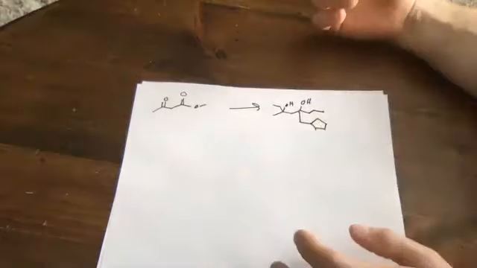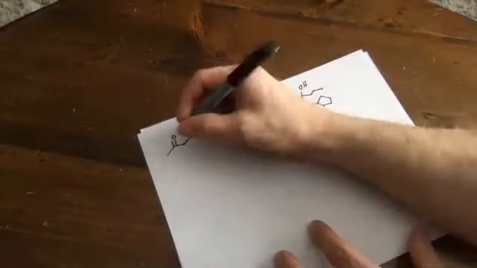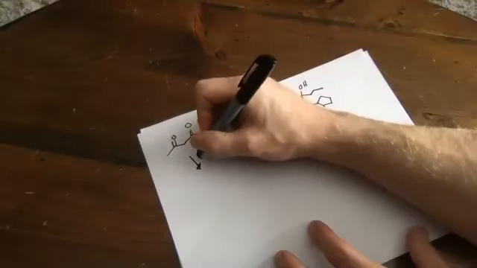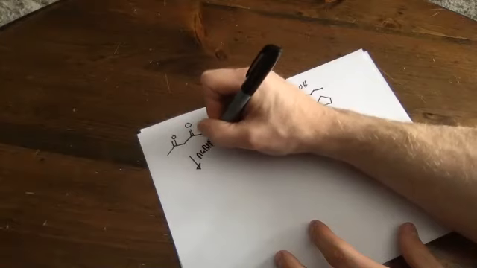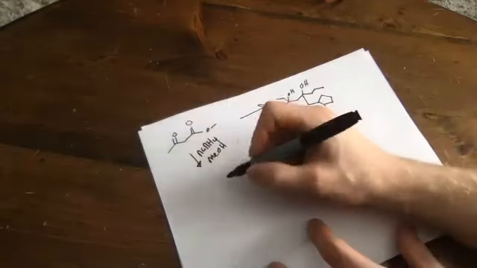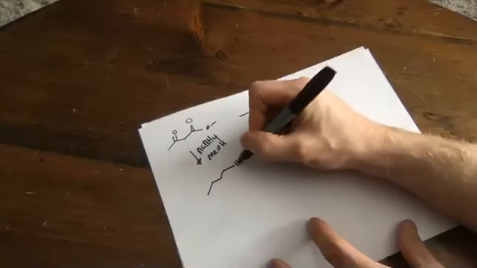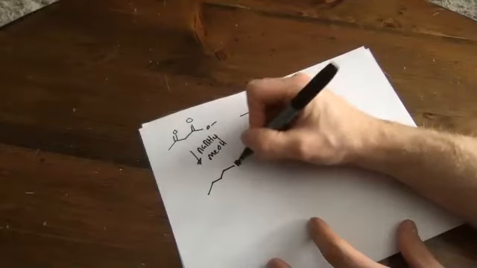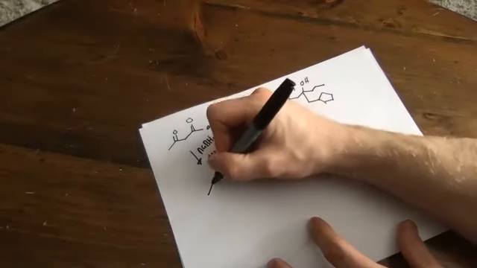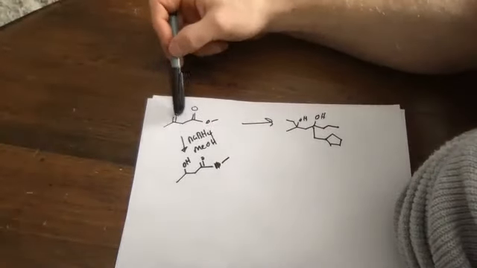So if I throw in sodium borohydride, I can take this down to just the alcohol for this ketone here.